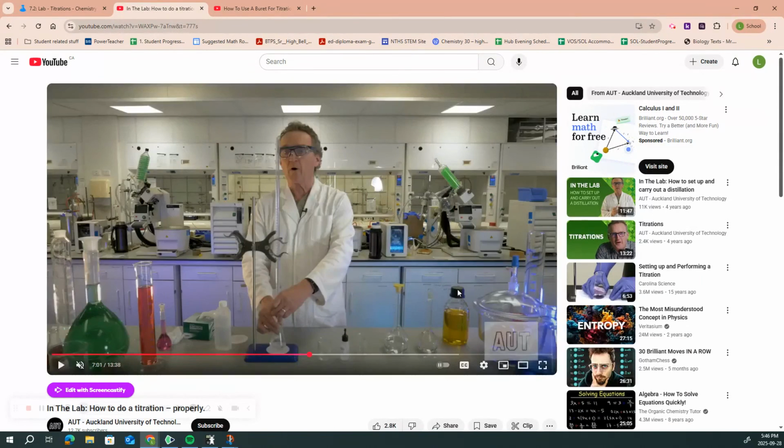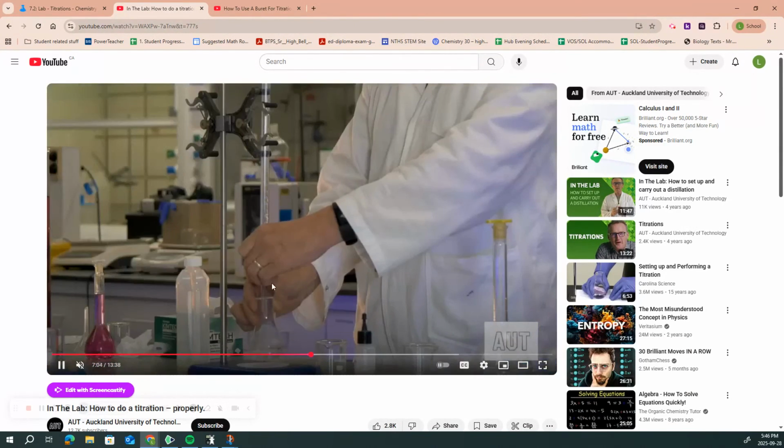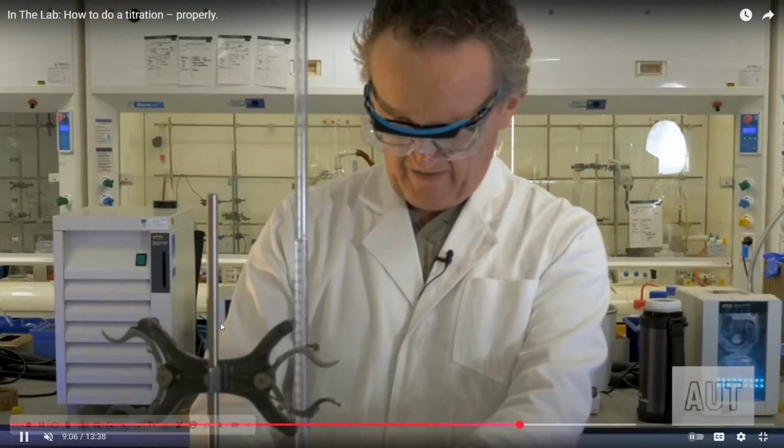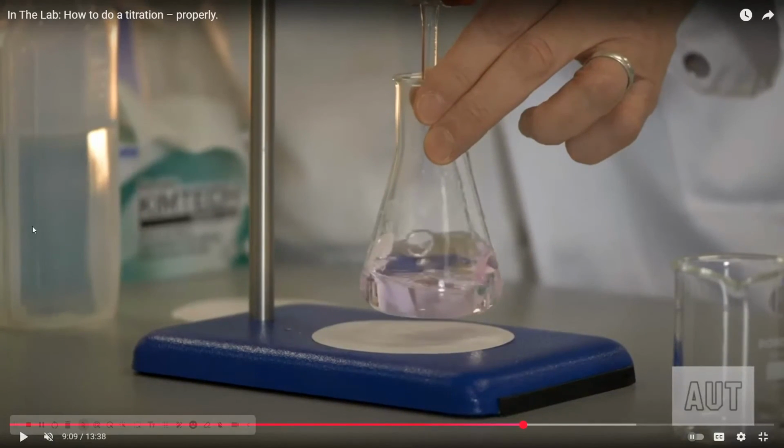So starting out here, maybe we can see a little bit here. Starting out here, we can see that at the endpoint, it's going to be this light pink color. So a very faint pink color is the color of the endpoint. So similarly with thymolphthalein, it would just be light blue, just for what you would look for as your endpoint color.